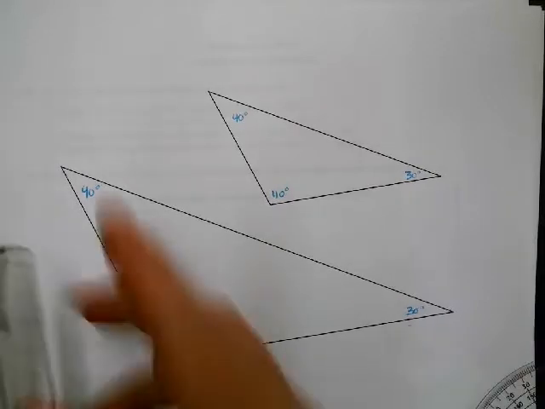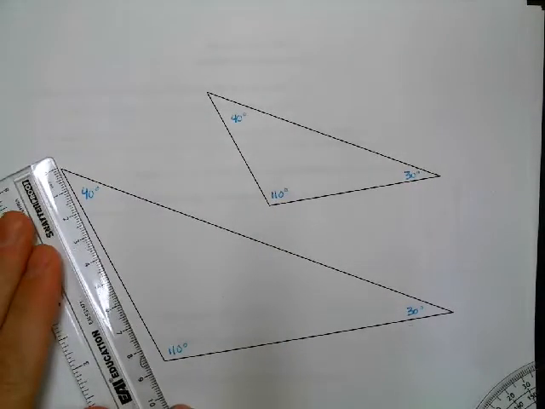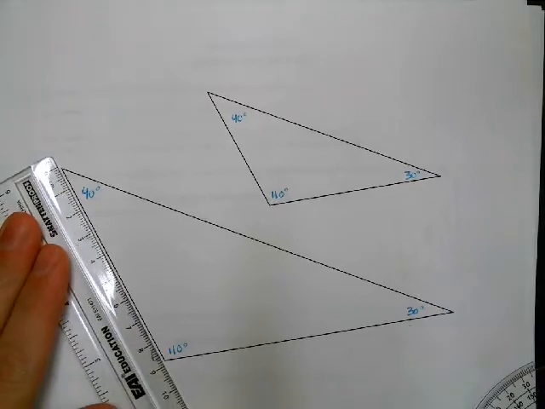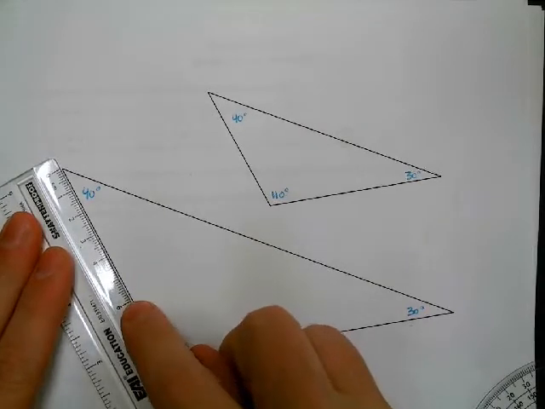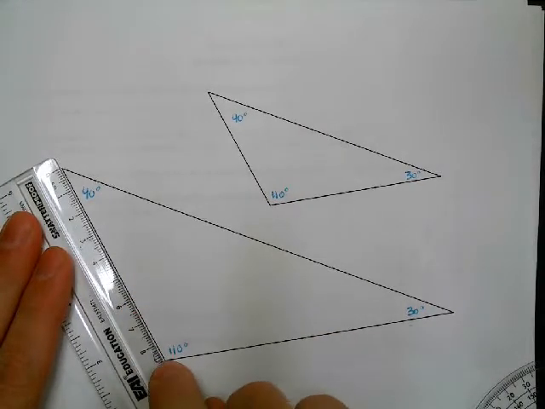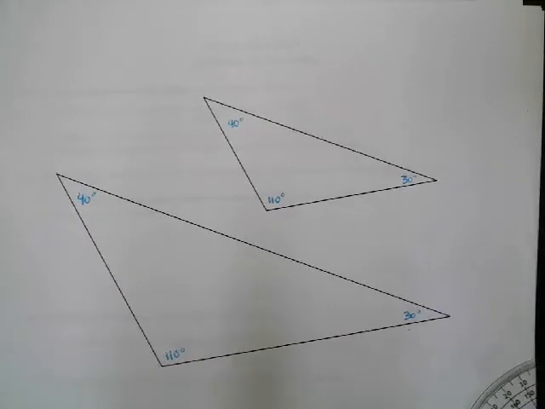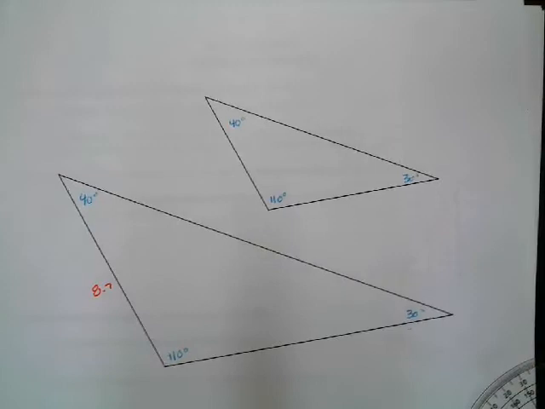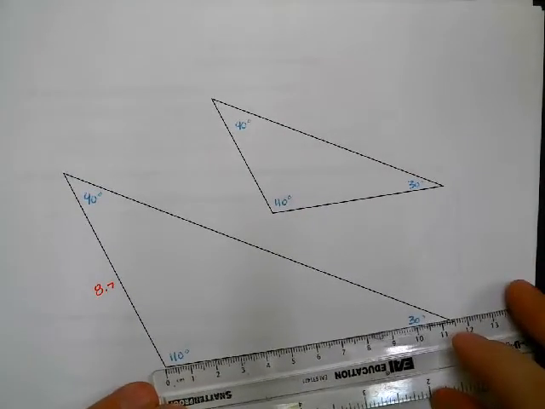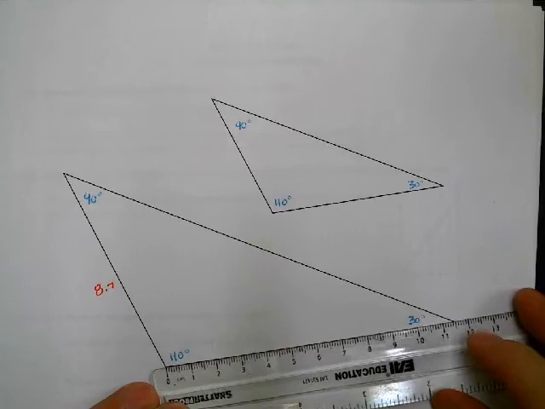So I'm going to take out a ruler, and I'm going to do centimeters. And again, not super exact, but I'm going to call that, what am I going to call it? Measuring out my centimeters, that's going to be 8.7. 8.7 centimeters. All right, 8.7. Next side, we're going to call 11.5.